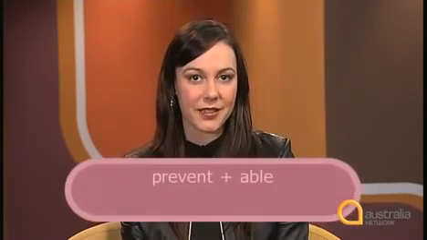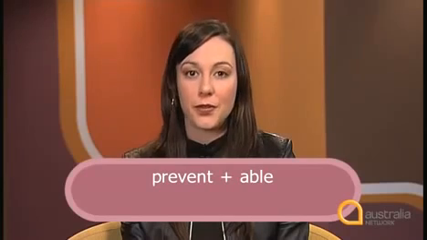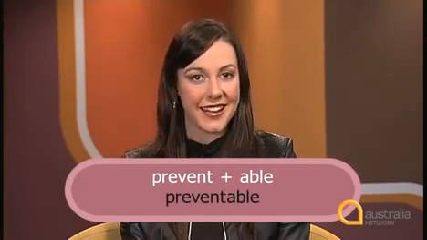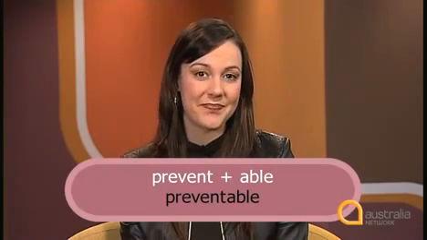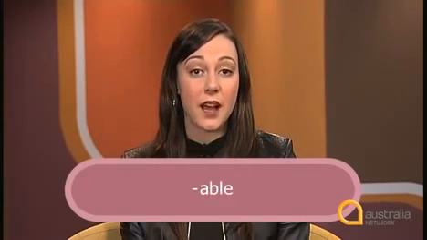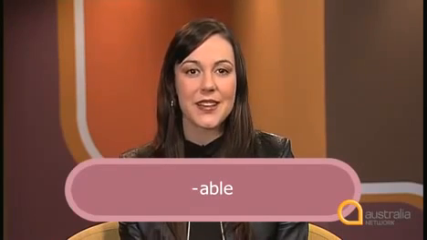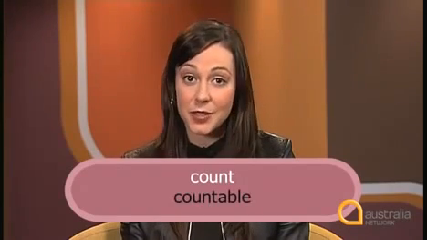Cataracts are preventable. By adding the suffix able to the verb prevent, we form the adjective preventable, meaning able to be prevented. We can add the suffix able to a number of other words to form similar adjectives. For example, read becomes readable, count becomes countable, and recognise becomes recognisable.